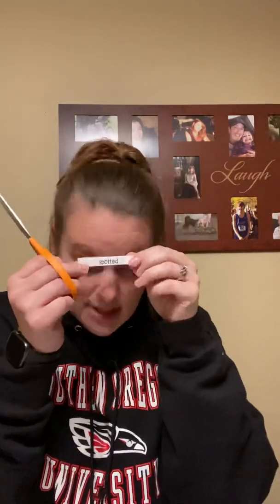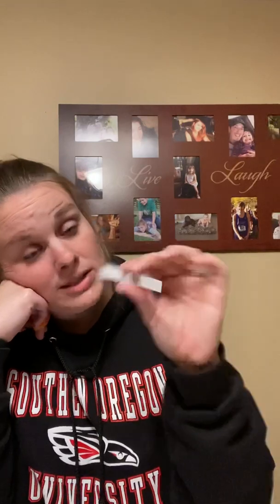Now we have spotted. Where do you think spotted goes? And the ID section, yes, ID makes id, spotted. So when we look at our little worksheet here, it looks like we have 4 in the D section, 1 in the T section, noticed, and 1 in the ID section, spotted, id.